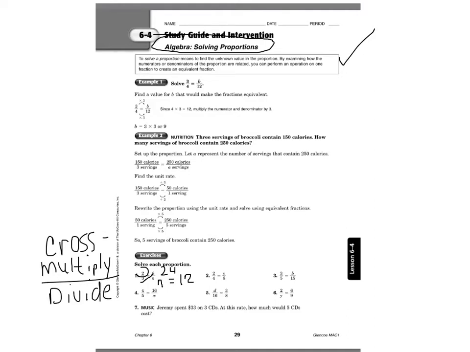Okay, let's look at number 2. 4 times y. You can't do that because we don't know what y is. So we're going to cross multiply the other way. 8 times 2 is 16. Okay? Because we need the other side to equal 16 too. 4 times what is 16? You just divide. What is 16 divided by 4? 16 divided by 4 is 4.